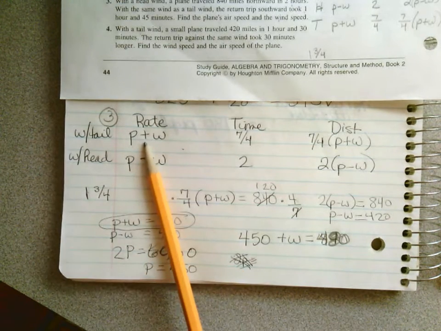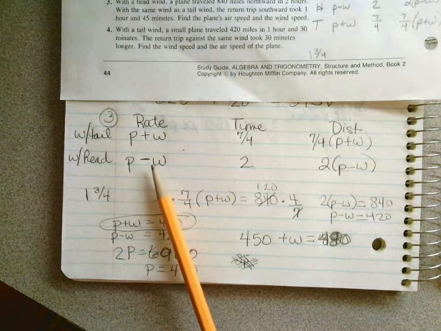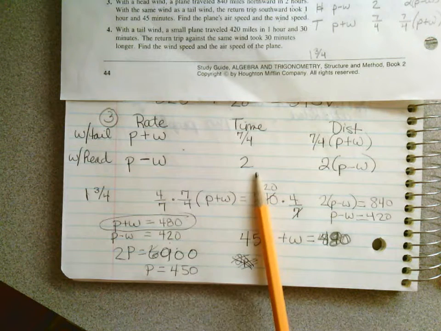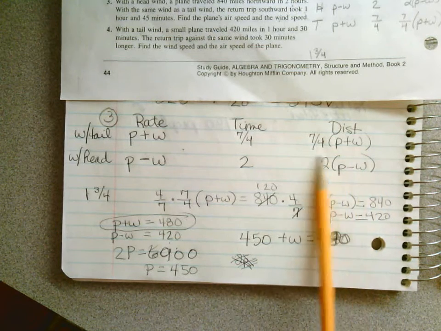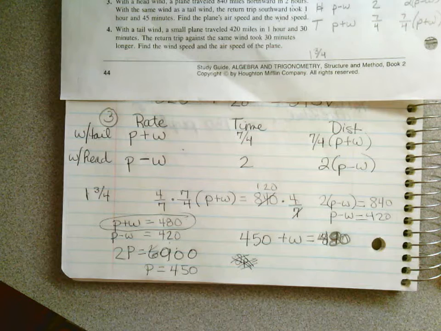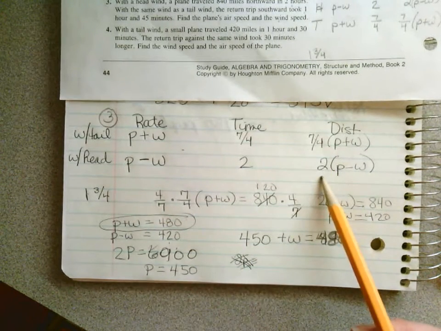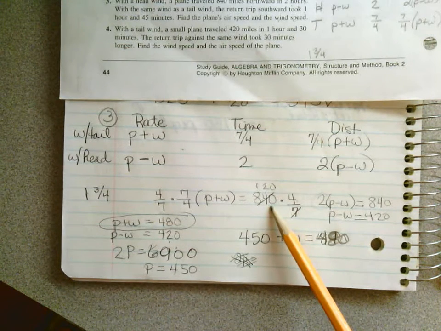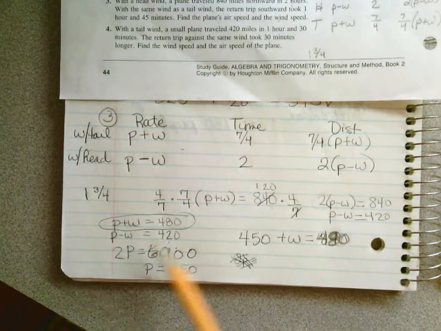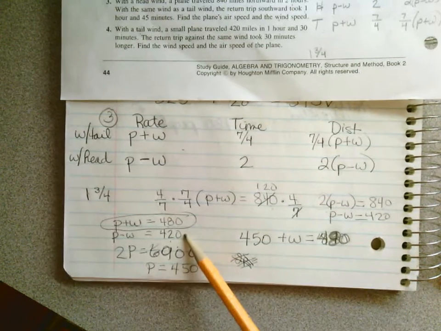With the tailwind, that's the helpful wind pushing you along. Battling that headwind. Going from there. These items, remember, are equal to 840 miles. But we're going to divide out our 7/4 and 2s respectively, shrinking these numbers. So the P plus W number becomes that, and the P minus W number becomes that.